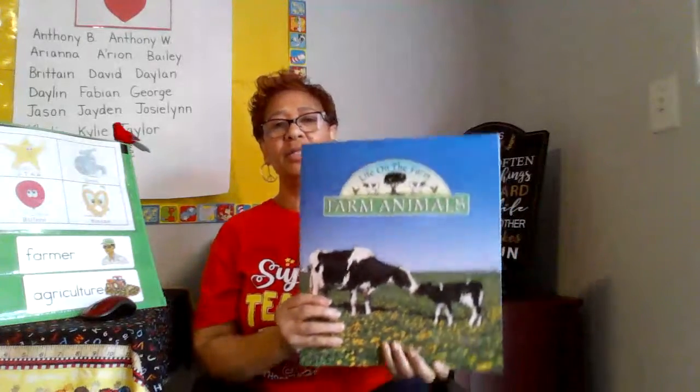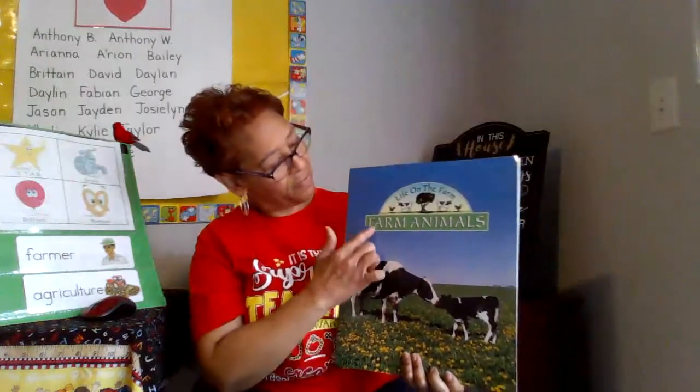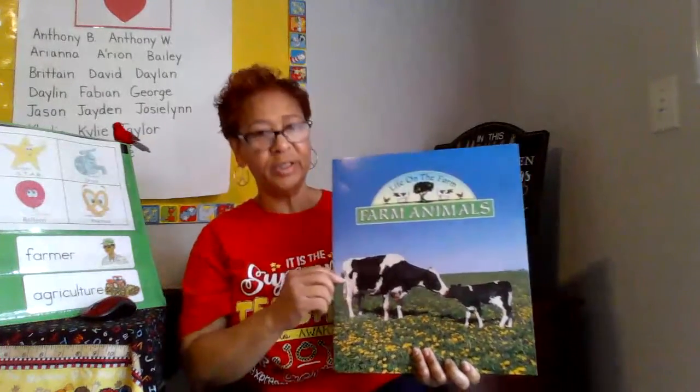So I have a book for you today. This is not a storybook. It's not one of our read alouds. This book is a learning book. It is called informational text. Informational text, it teaches you something. It tells you about a subject. And our subject, remember what it is, farm animals.